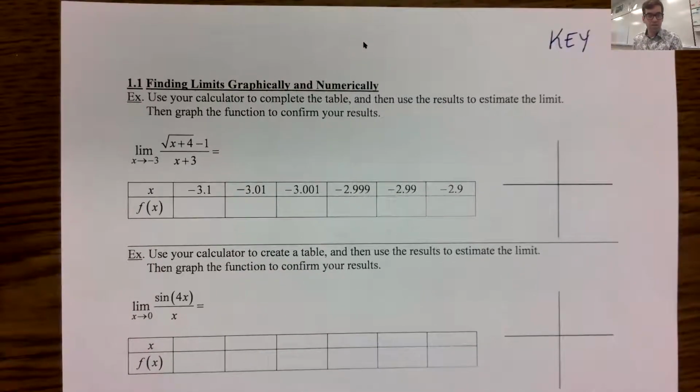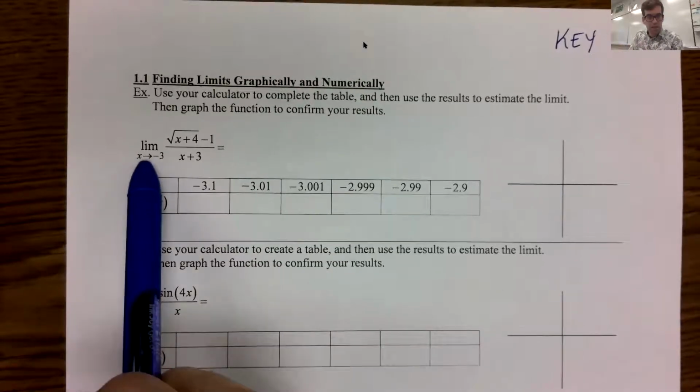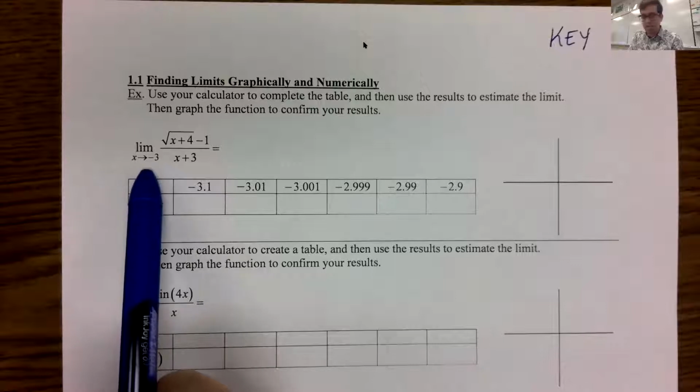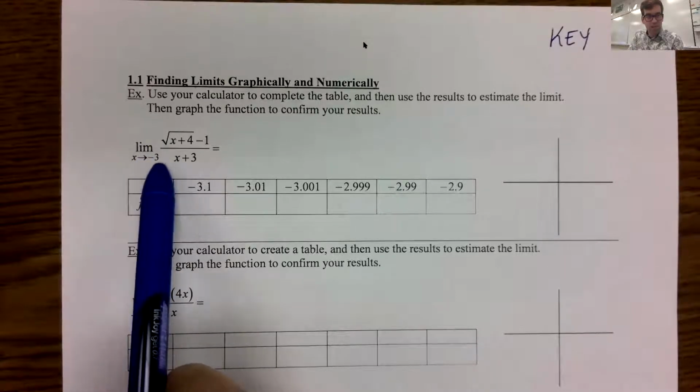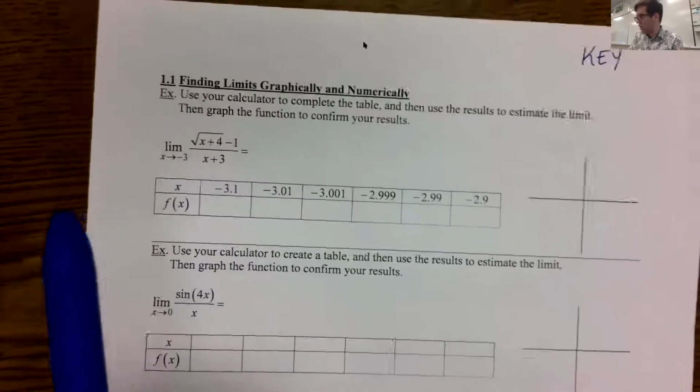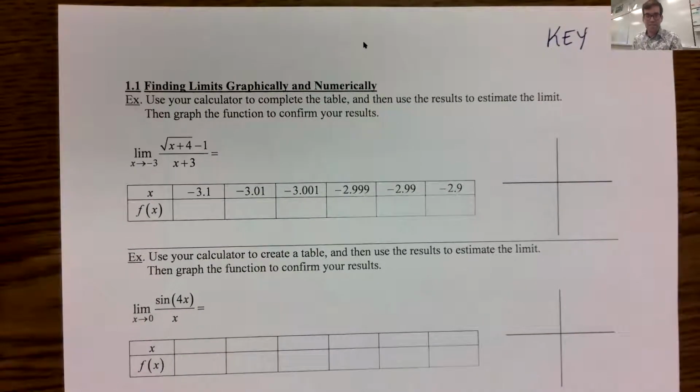Example 1, use your calculator to complete the table and then use the results to estimate the limit. Then graph the function to confirm your results. All right, so we're talking about limits here. This is limit notation. Limit as x approaches -3. So this is the limit as x approaches -3 of this expression right here. And what we are really getting at is, as we approach -3 from the sides, what y value are we kind of pinching towards? So as x approaches -3 is all about the x-axis, the answer is going to be all about y values. So let's see what we can do here.